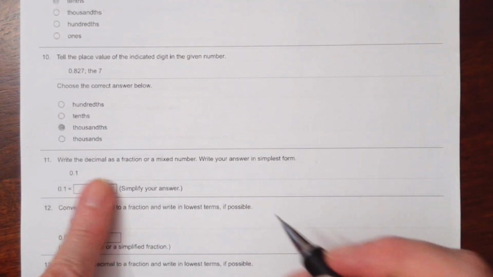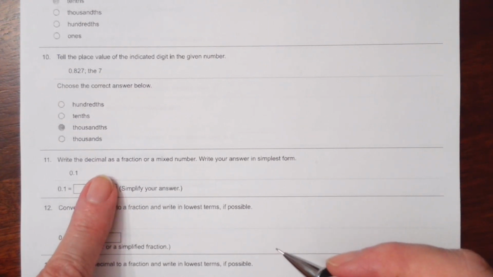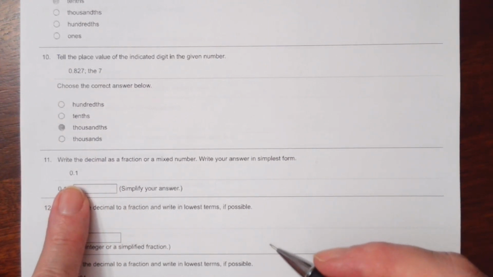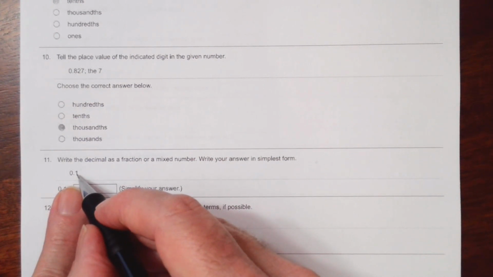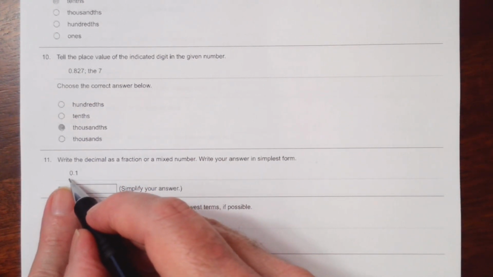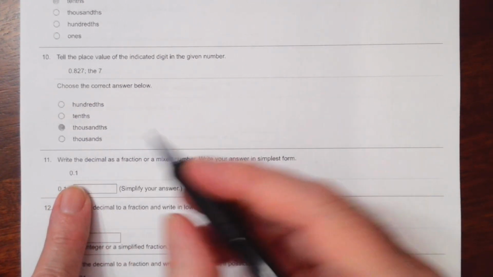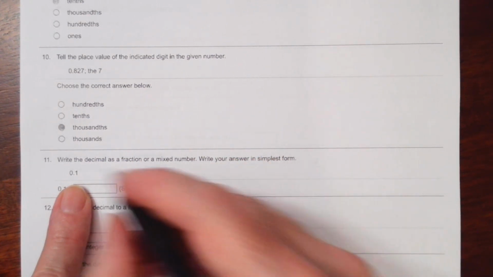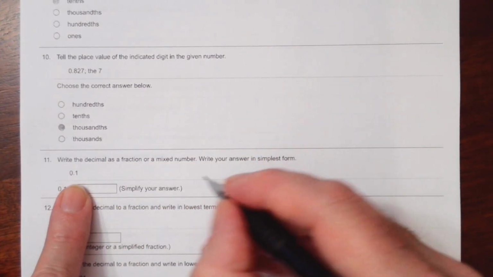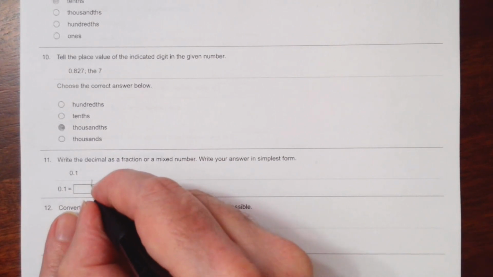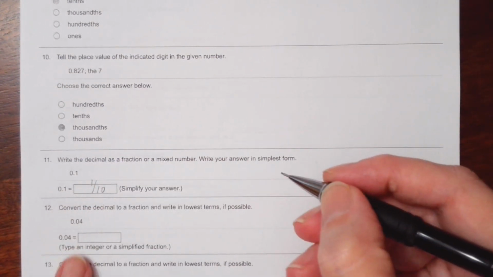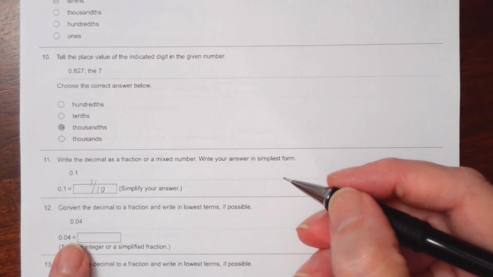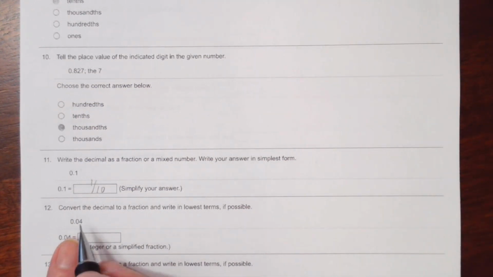Write the decimal as a fraction or a mixed number. Write your answer in simplest form. Well, because we have one number to the right of the decimal, we could say this is 0 and 1/10, or we would just say 1/10 since we have one number to the right of the decimal. So this is 1/10. So really, decimals are just special fractions.